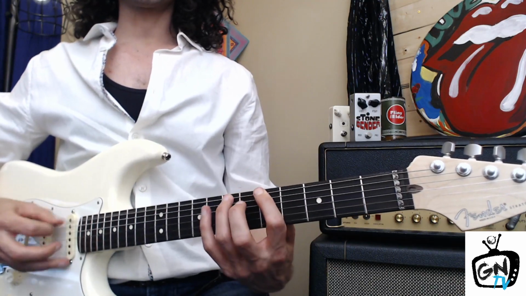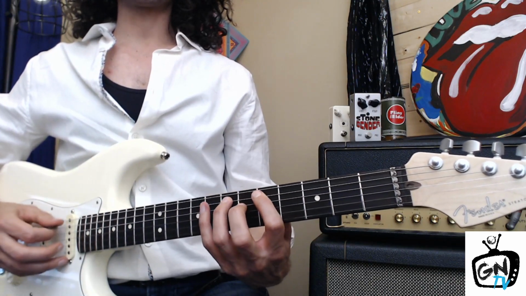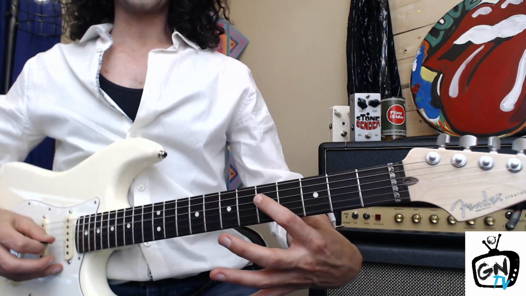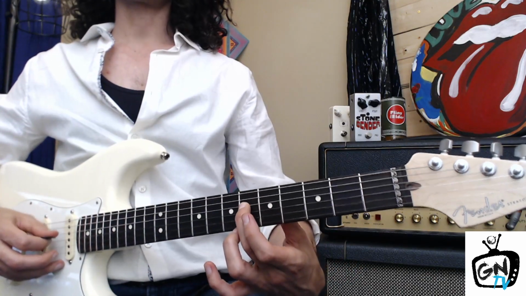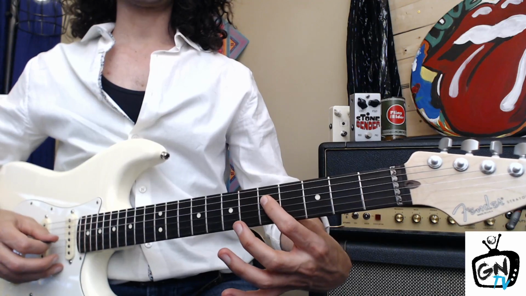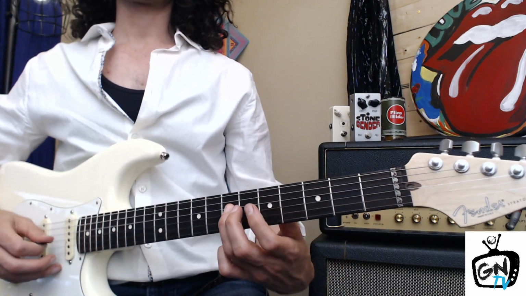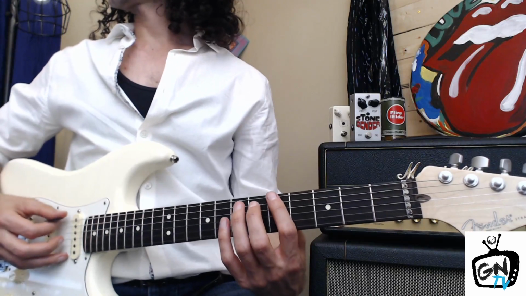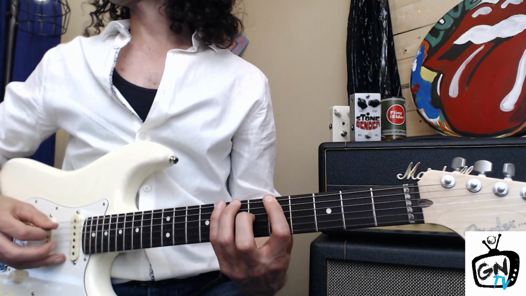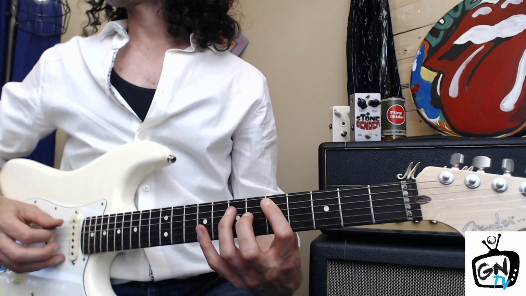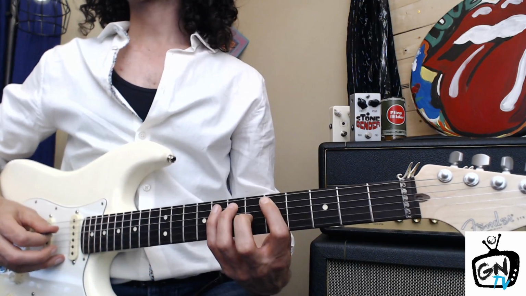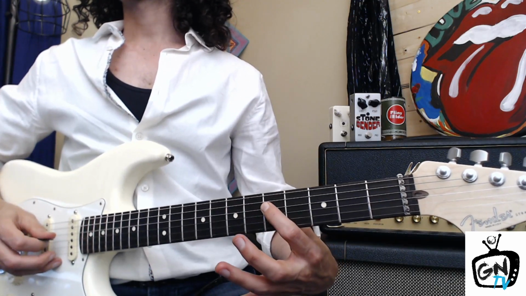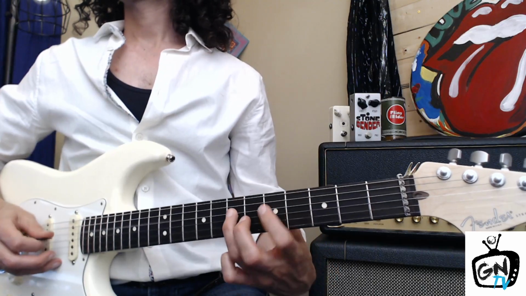So 1, 2, 3, 4, 5, 6, flat 7, because that's our major 7. Flat means a half step down, and then our 1 again. So now our A minor scale would look like this. 1, 2, 3, 4, 5, minor 6, flat, or you could say minor 7, and then root.